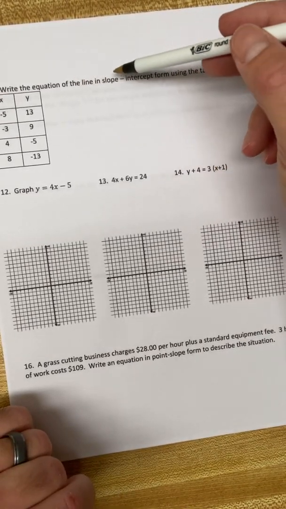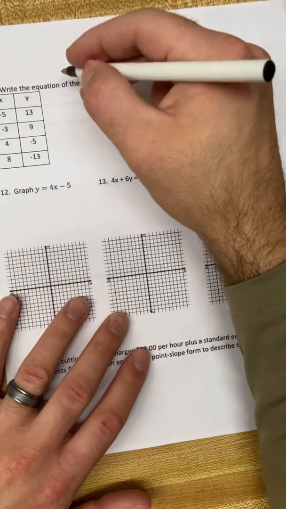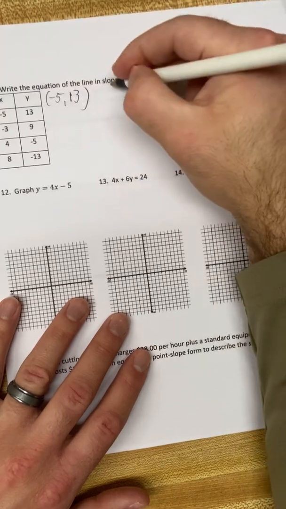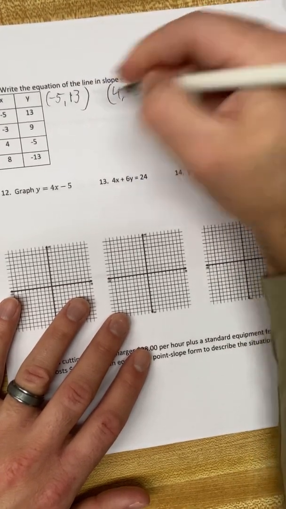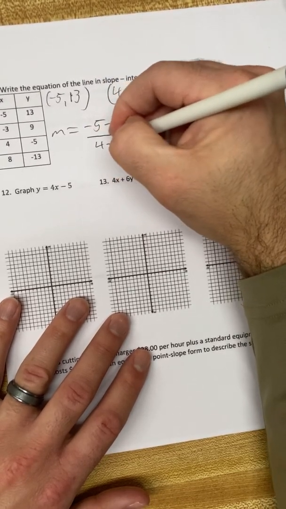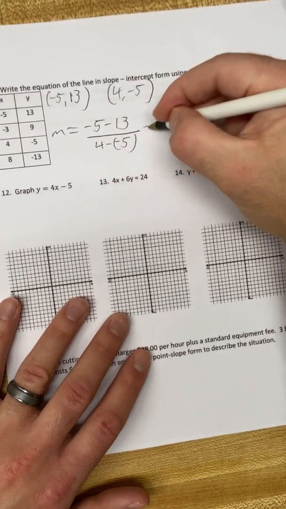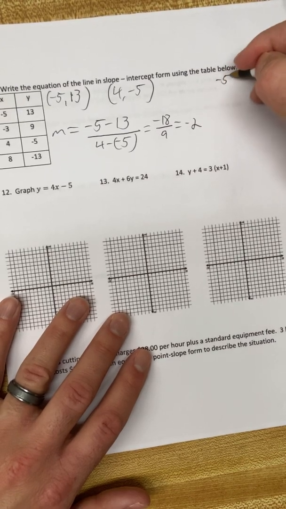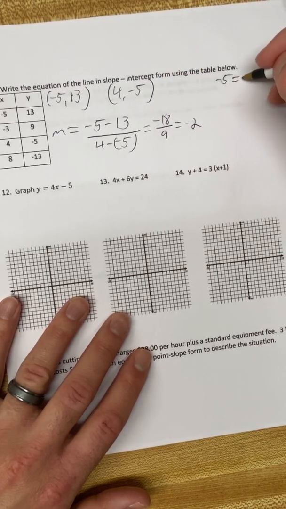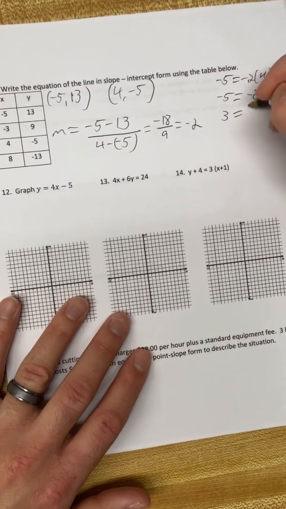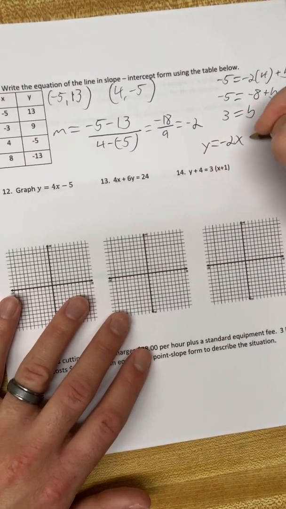All right, so write the equation of a line in slope-intercept form using the table below. Again, you can pick any 2 points here. So if you want to go negative 5, 13, and then maybe 4, negative 5, that's good too. So negative 18 divided by 9 is going to be negative 2. And you can use any point here to figure out your y-intercept. I'm just going to use 4, negative 5, so I'll have negative 2 times 4 plus b, so negative 5 equals negative 8 plus b. So 3 is equal to b. So y equals negative 2x plus 3.